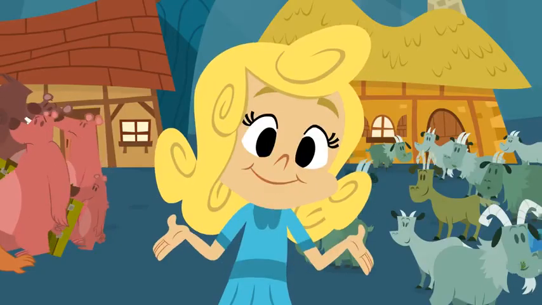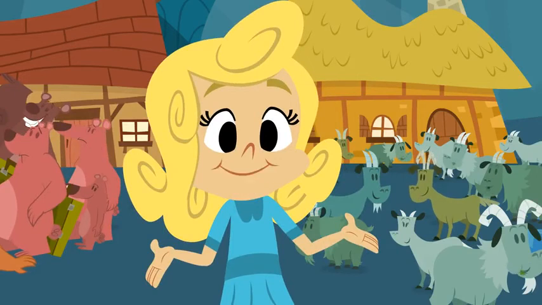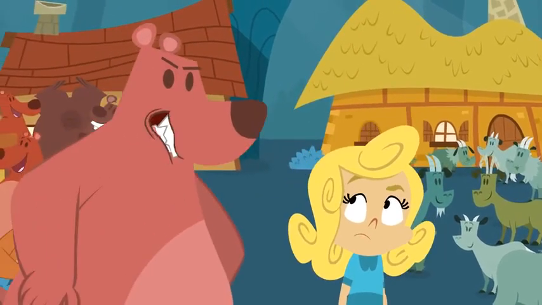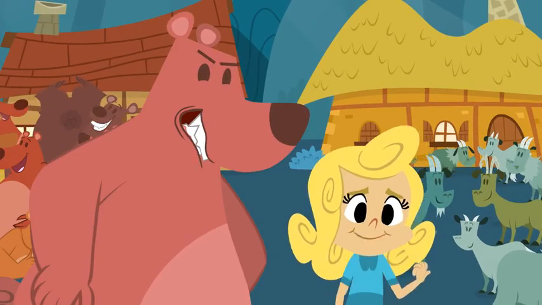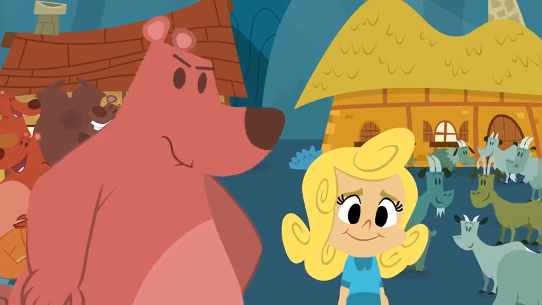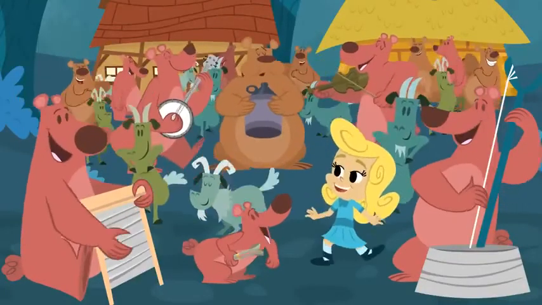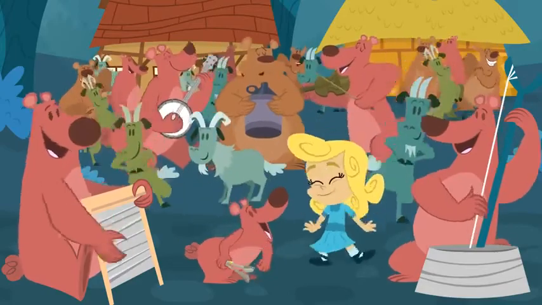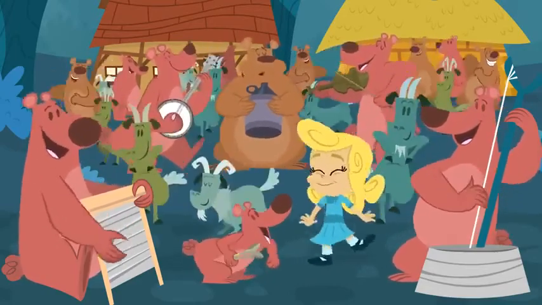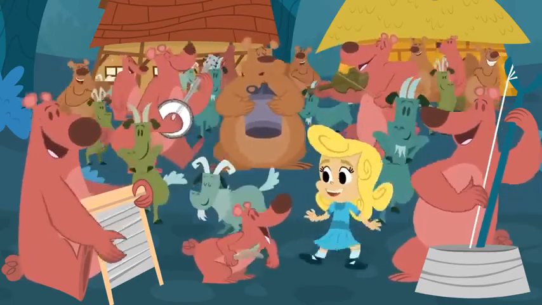This is fun! There are so many number stories we can tell. Maybe I should be going now. But the bear jamboree is about to begin. You need only to get off that bear's banjo. Papa Bear had planned the greatest bear jamboree ever, and everyone, including the goats, had a wonderful time.